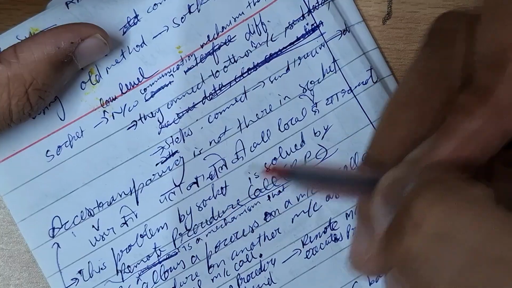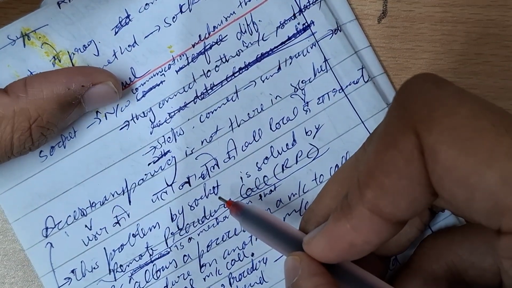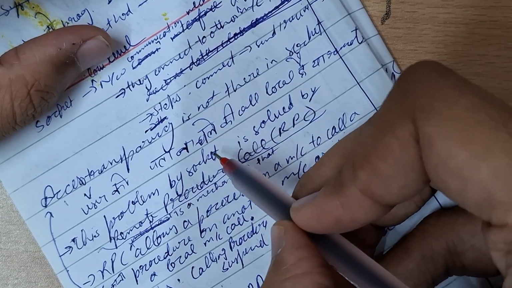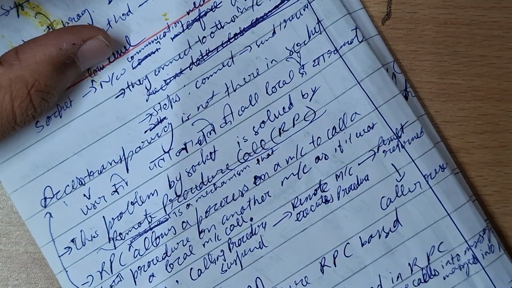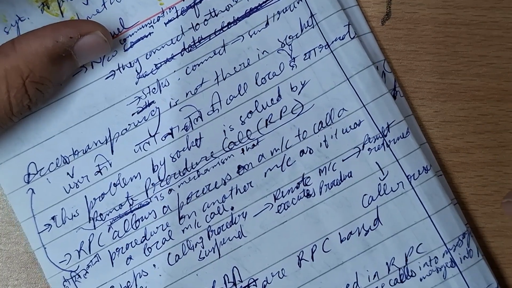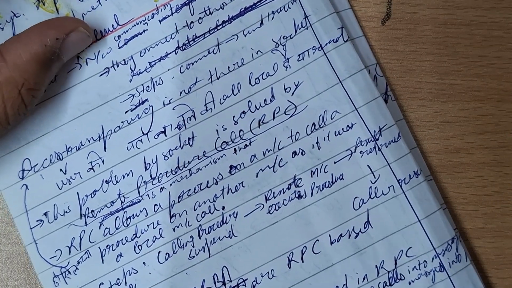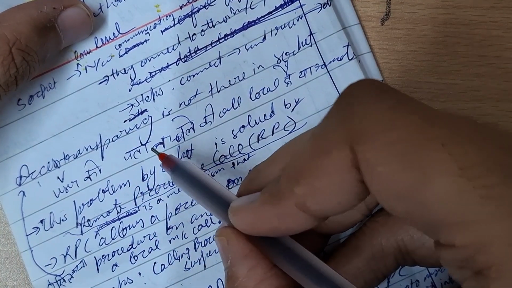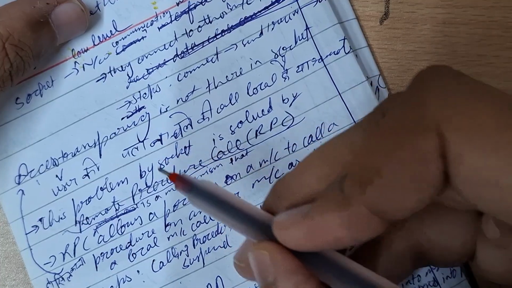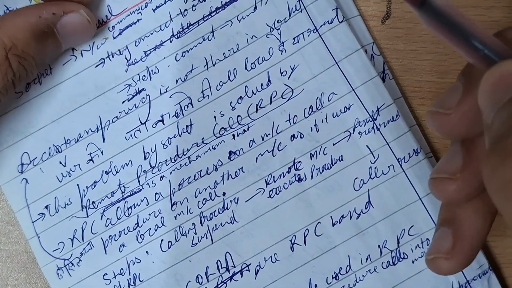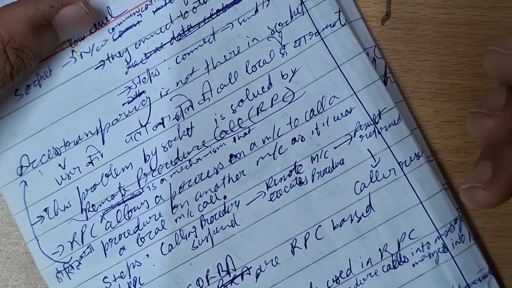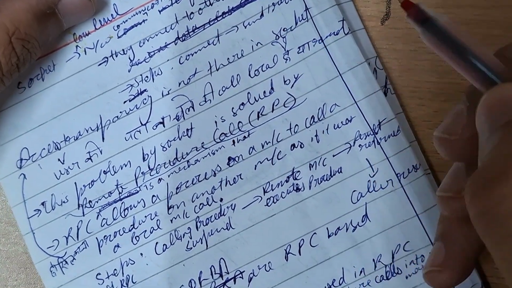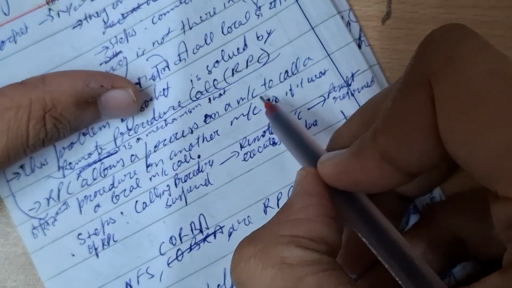In the socket, the main problem was that access transparency is not there. The aim was that users can feel that the environment is not distributed, but due to the absence of access transparency, the user can see that the distributed system is behind the scene. So that was not there. So the solution came with RPC.